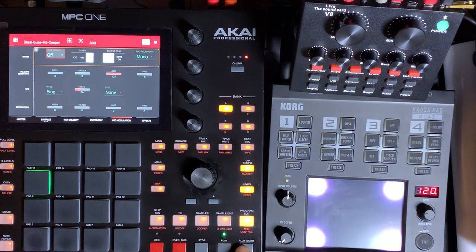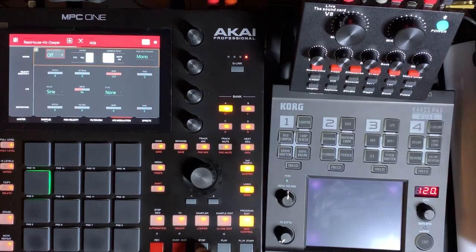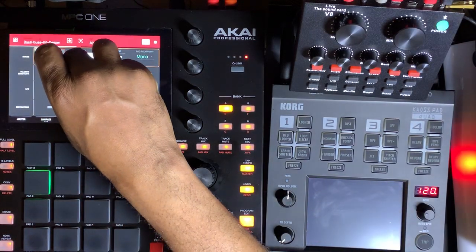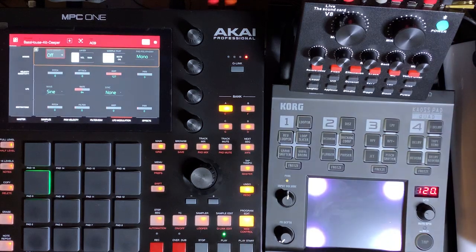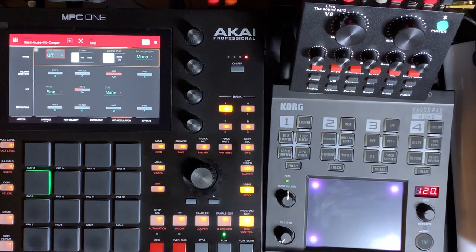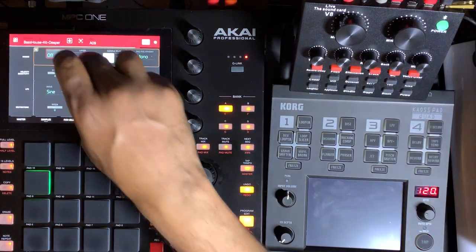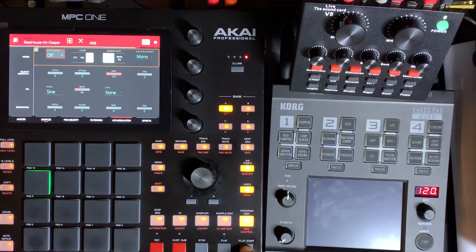Let's try it on random. Wow, it doesn't come in that much, but it actually sounds kind of cool. Let's try cycle. I think random sounds better, and it's kind of like a cool, subtle effect.